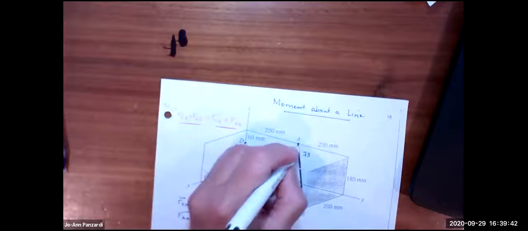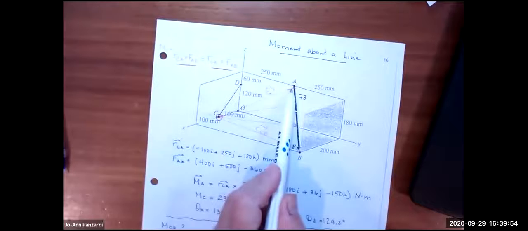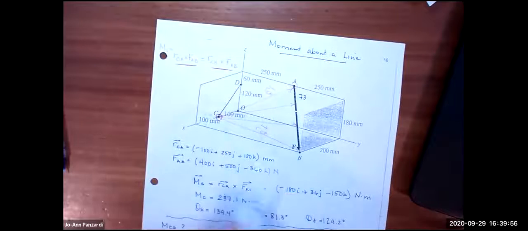I always go to the tail. Can you slide the paper up a little bit and maybe focus the camera? Yes. Thanks. I always go to the tail because for me, when I'm consistent, I make fewer errors. But you can go to the head.